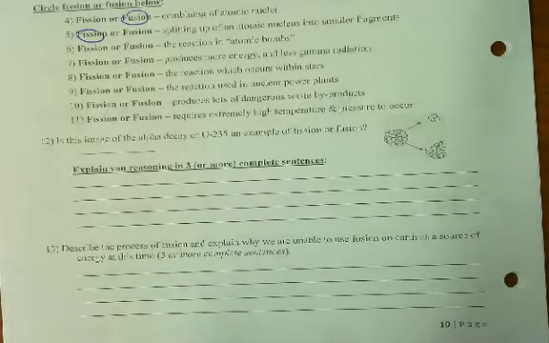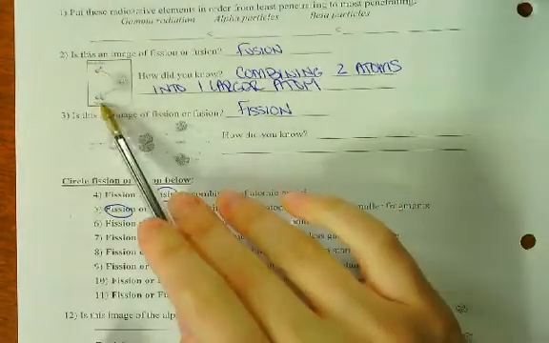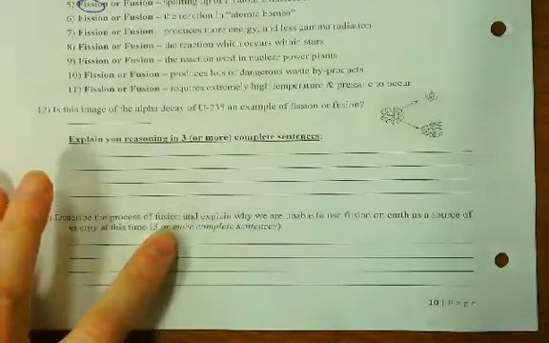But fusion is what's done on the sun. So we take 2 smaller atoms, like 2 hydrogen atoms, and we smash them together to make helium. That's how the stars are powered, especially our sun. It's doing hydrogen fusion. That's what fusion is. We're taking 2 small atoms like hydrogen, and we're combining them to make a larger atom like helium.